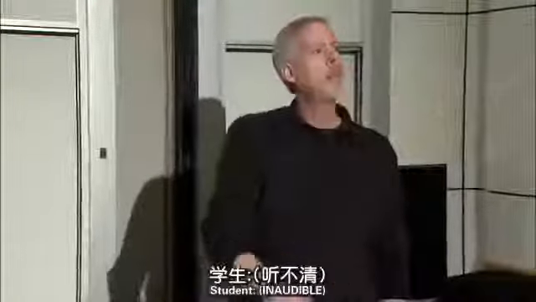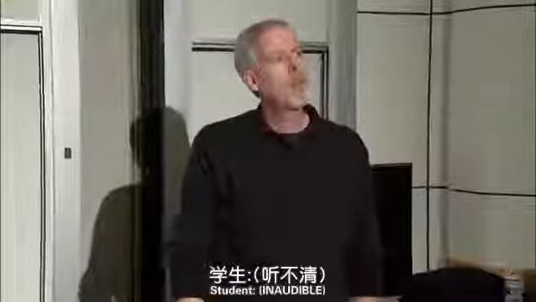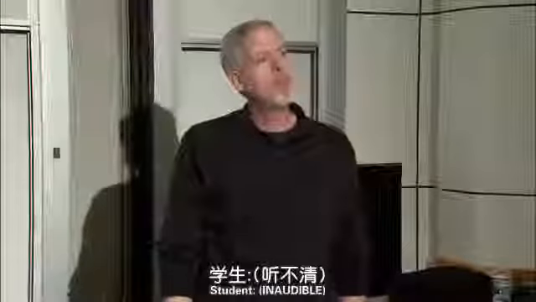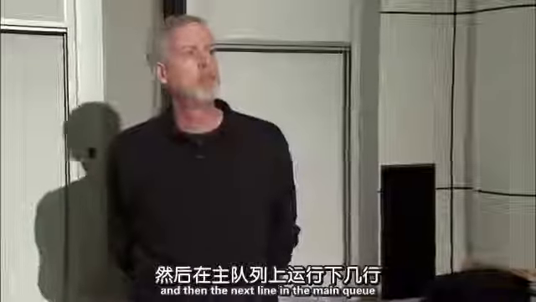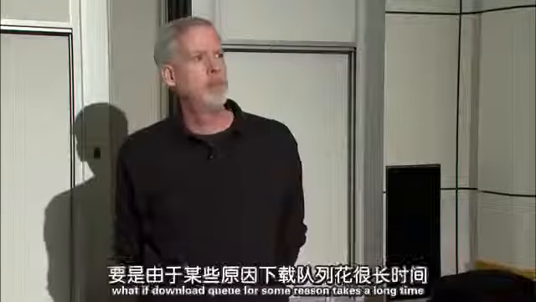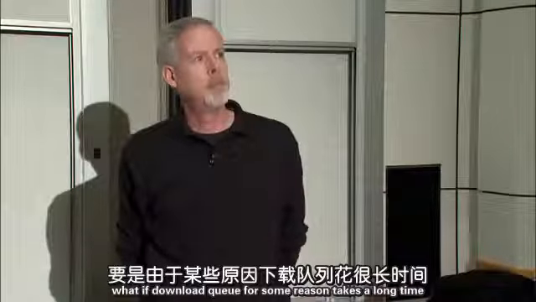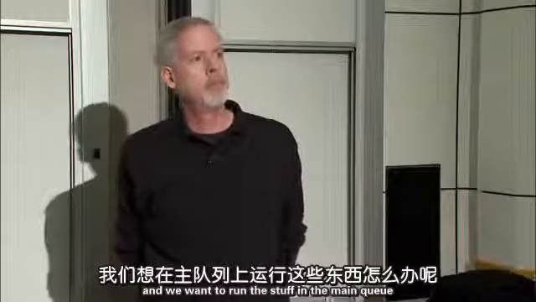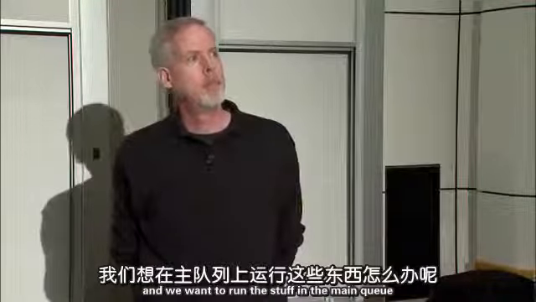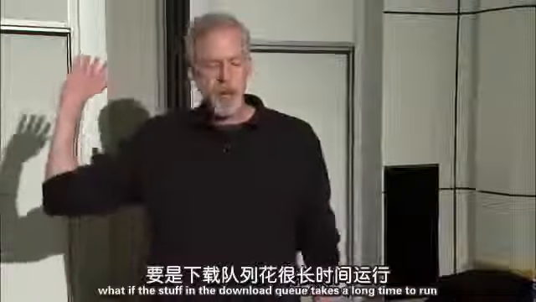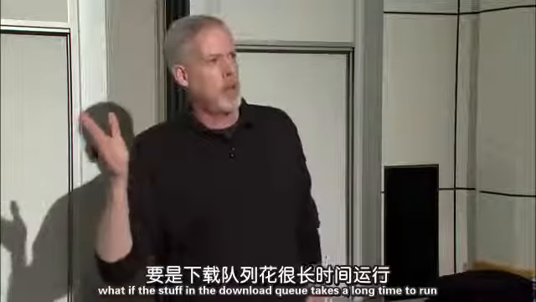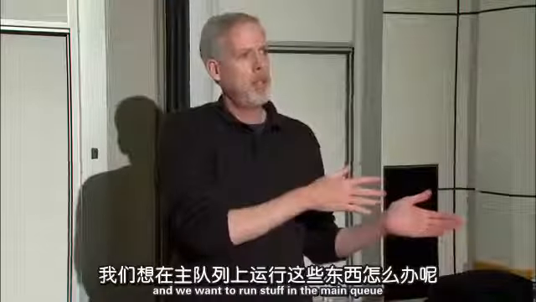Question back here first. So the system should keep track of the dependencies between the queues, because you run the first few lines in the download queue and then the next line in the main queue. What if the download queue for some reason takes a long time and we want to run the stuff in the main queue? I think your question is, what if the stuff in the download queue takes a long time to run and we want to run stuff in the main queue?